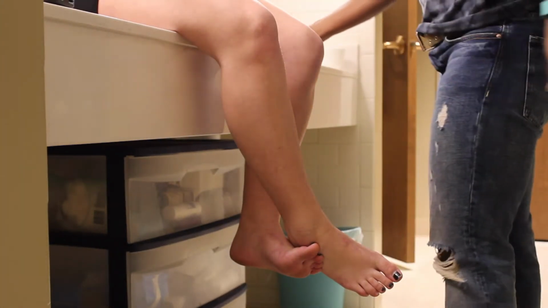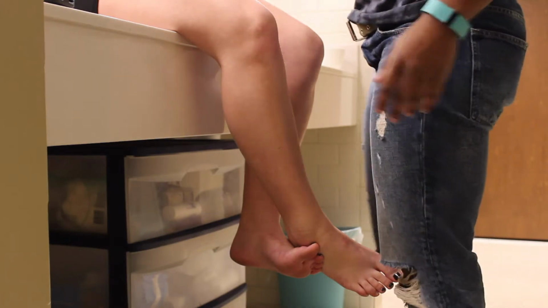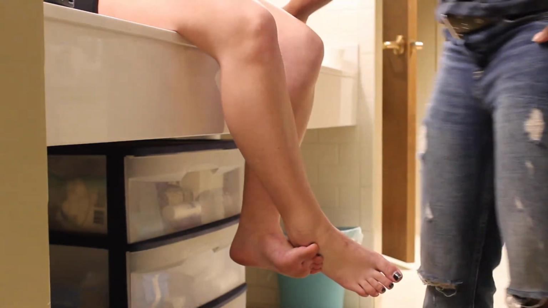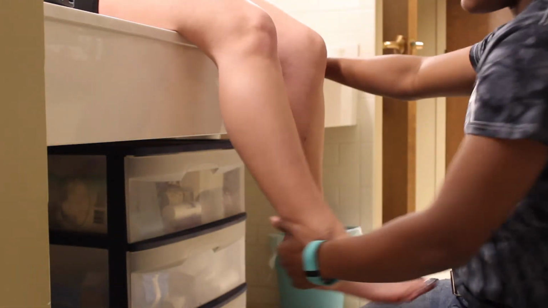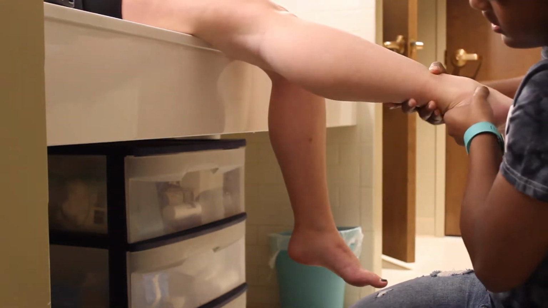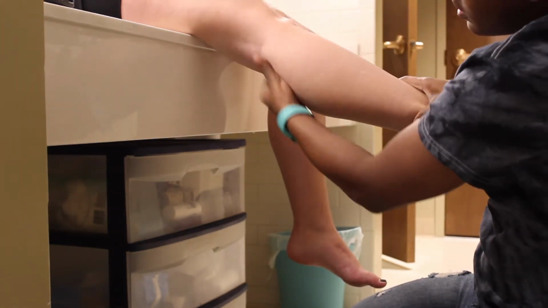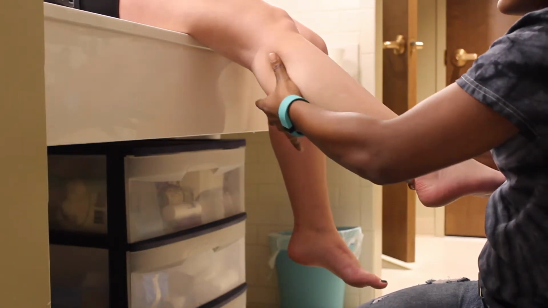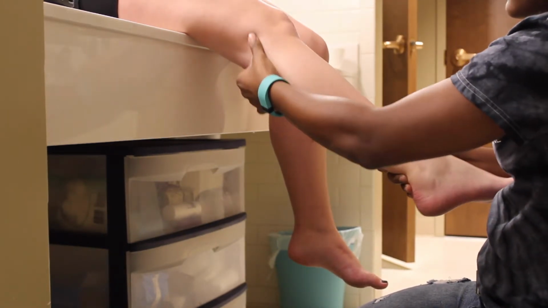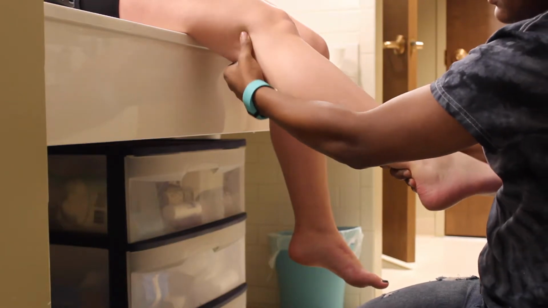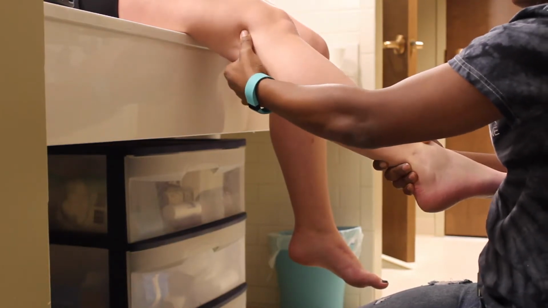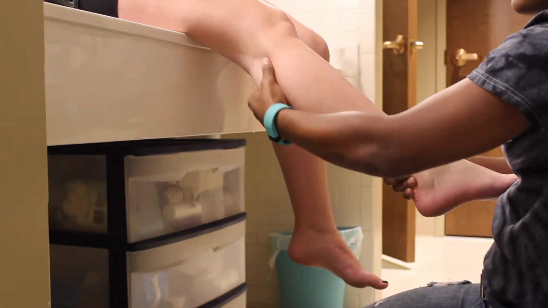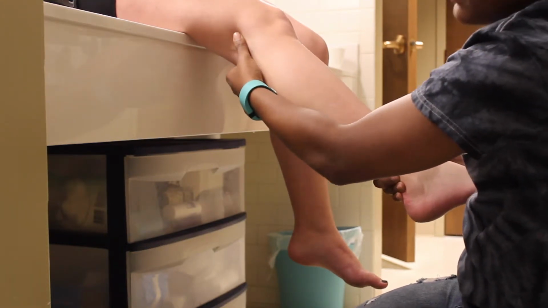Hello, we're going to be palpating the last couple of posterior muscles. So we're going to start with the gastrocnemius, which is right around here, and it attaches to the condyles of the femur, which is up here, and the posterior surface of the femur.